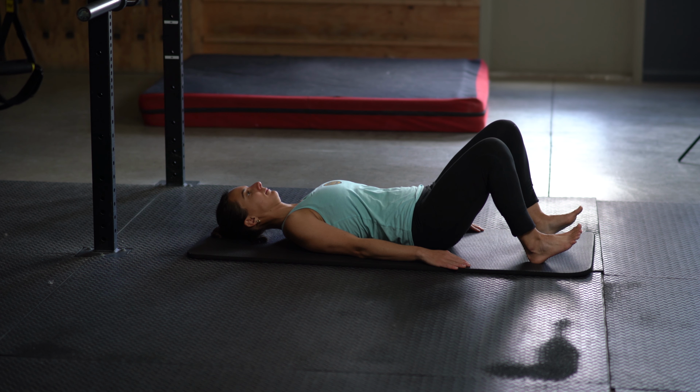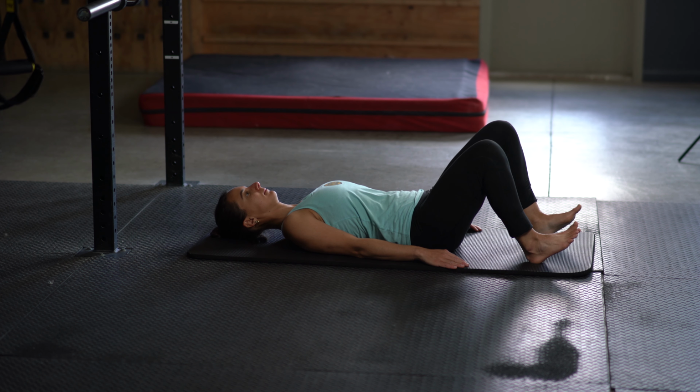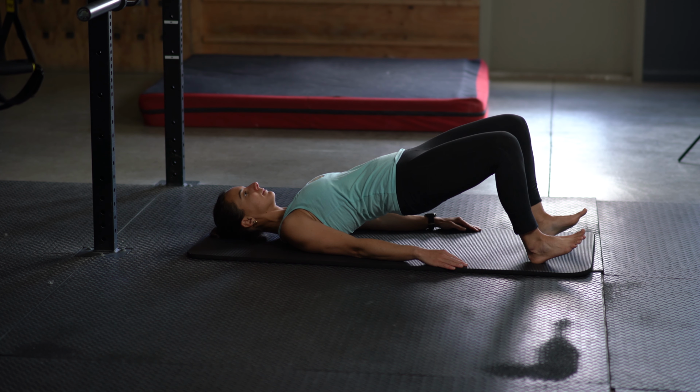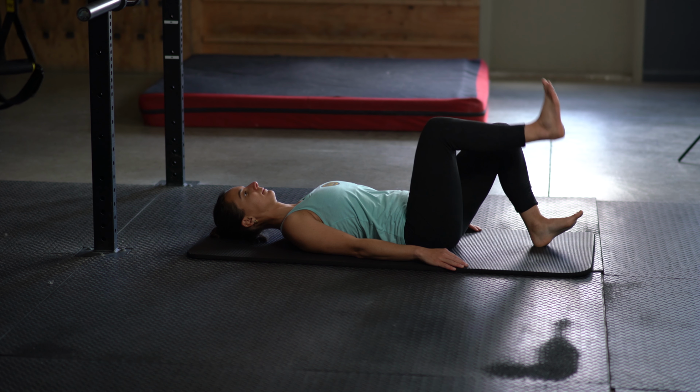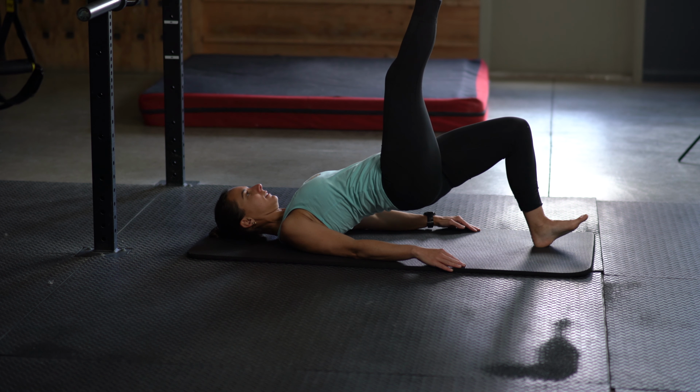If that doesn't work or we don't even want to consider adding load to that, we regress the hinge exercise by looking at maybe doing glute bridges. So they're laying supine on their back, they dig their heels into the ground, they move their hips up to the sky, and they come back down. For some people, that's quite challenging. We might work into a single leg glute bridge before we even add load.